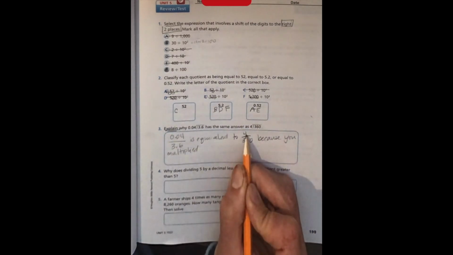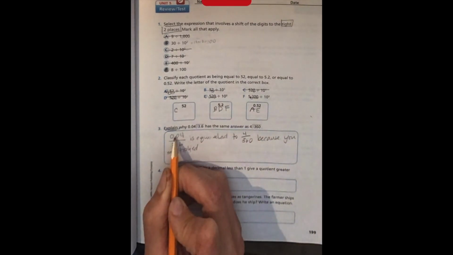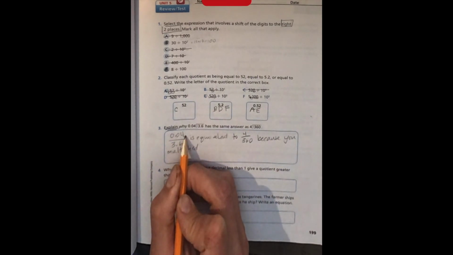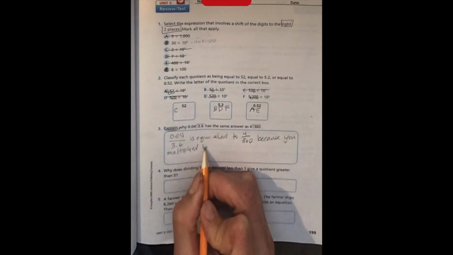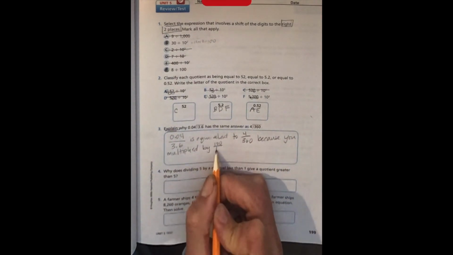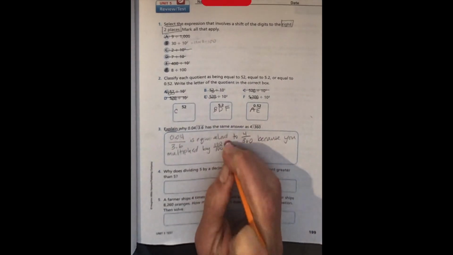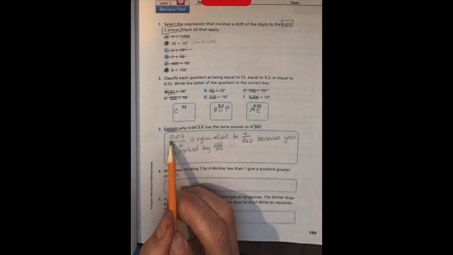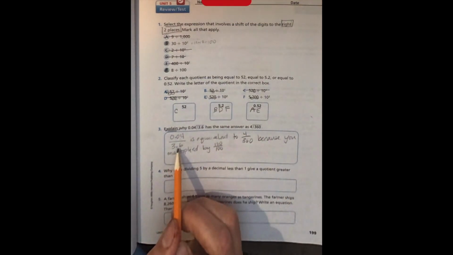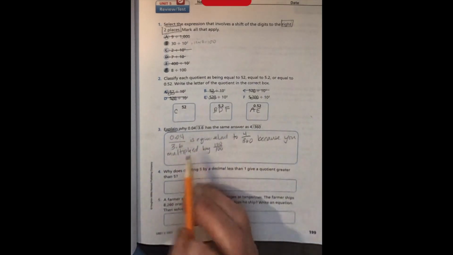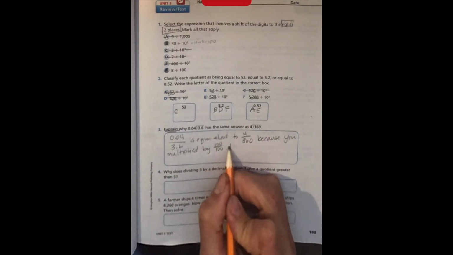If I have the 4 in the ones place and it started here, that means I moved my decimal 2 spots. So if I moved it 2 spots, that's 2 zeros, that's 100. So because you multiplied by 100 over 100, that's it. So 4 hundredths over 3.6 is equivalent to 4 over 360 because you multiplied by 100 over 100, to get an equivalent fraction.